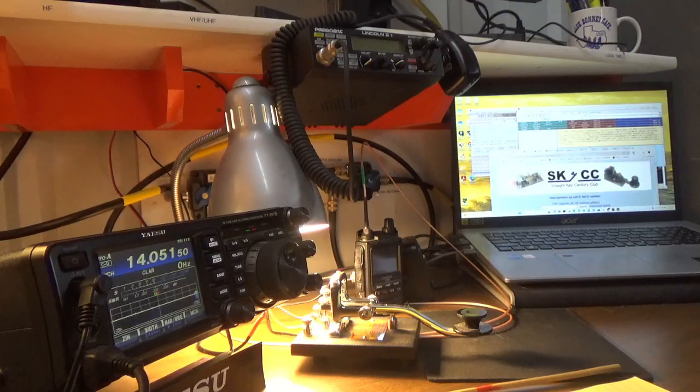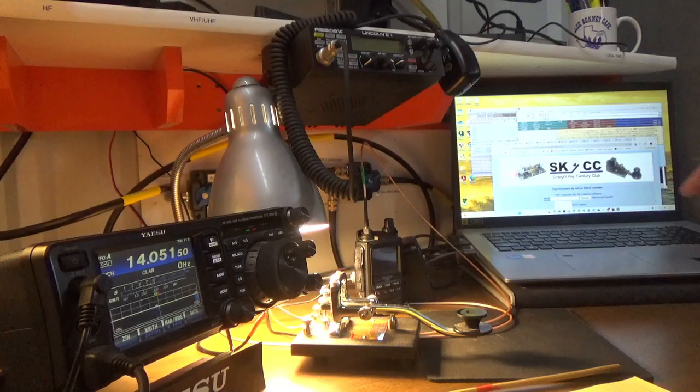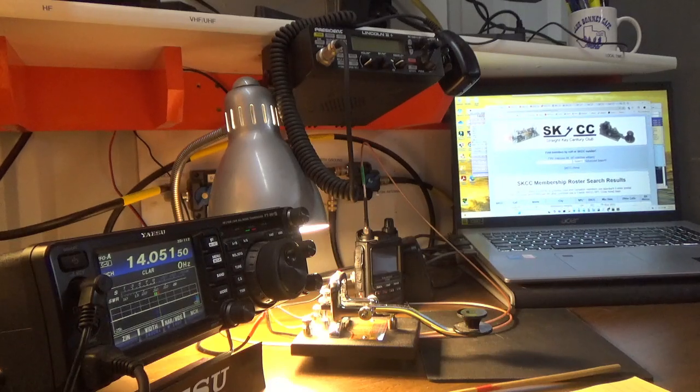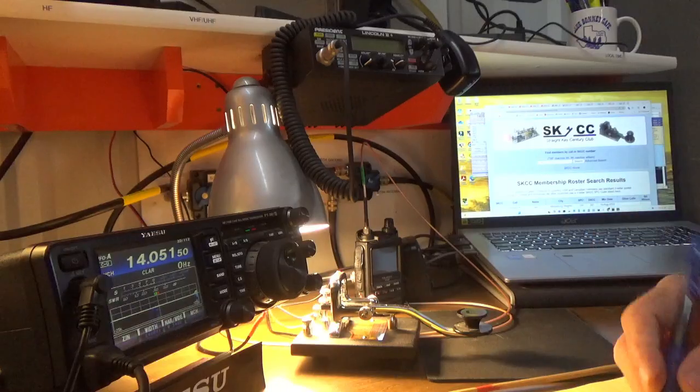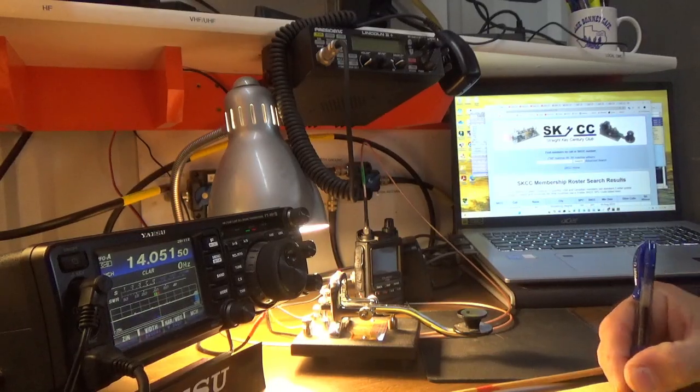Now that I've got his SKCC number, I'm going to type it right here: 27760. Now, this is his call sign. So this is Whiskey Alpha 8 RZR, Jan.